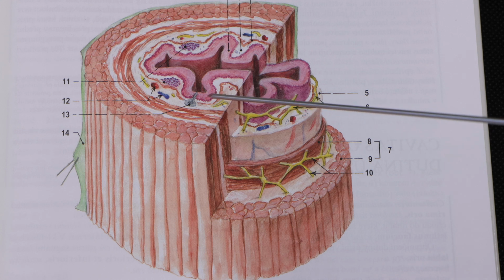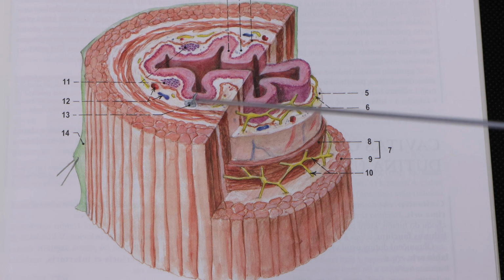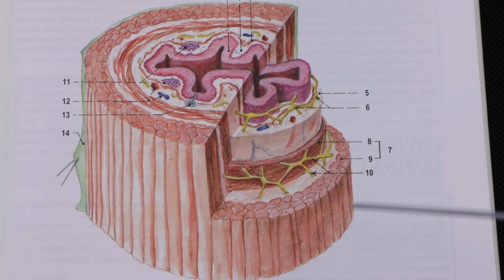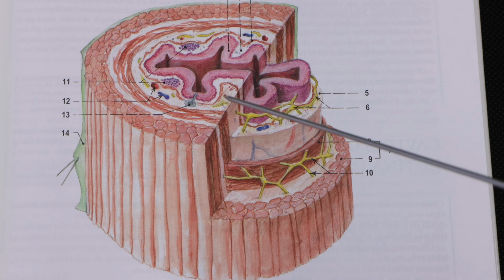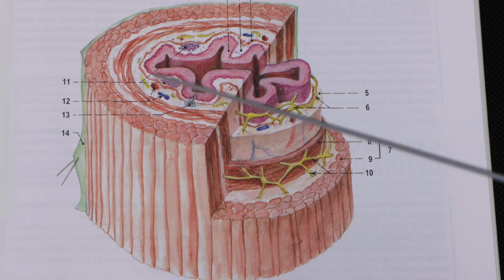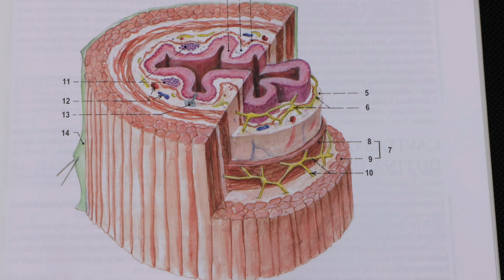As you see here, there are some glands that penetrate into the submucosal layer. In the digestive system we have different types of glands with different types of secretion, and you can also see some vessels in the submucosal layer. Those are the most important parts of the basic structure of the digestive system.